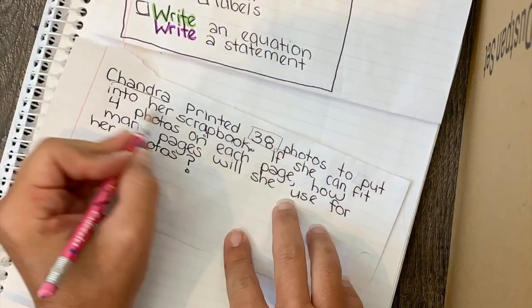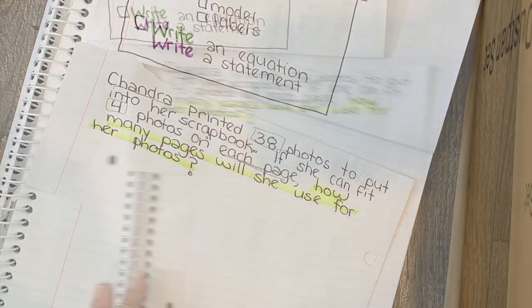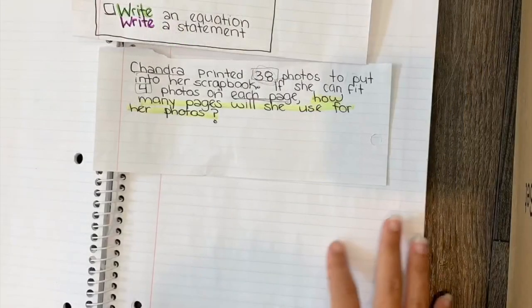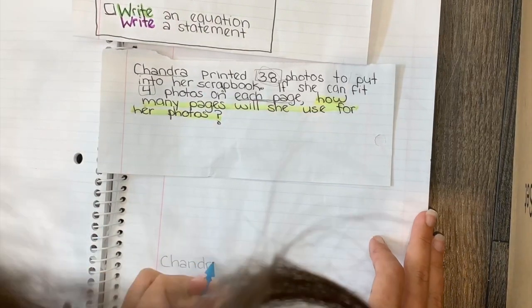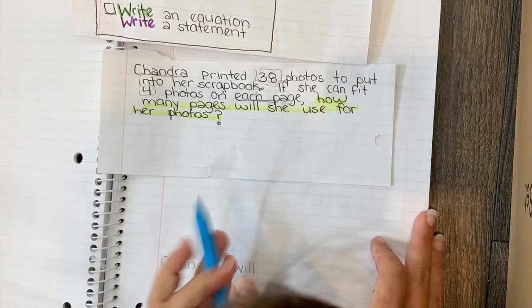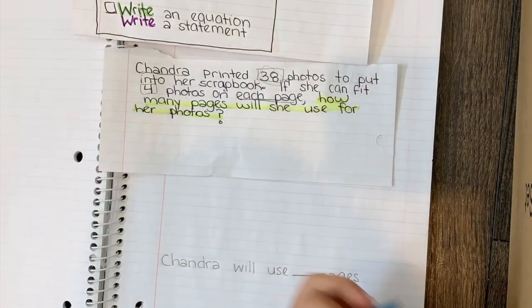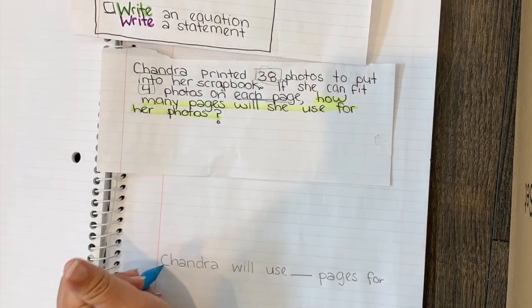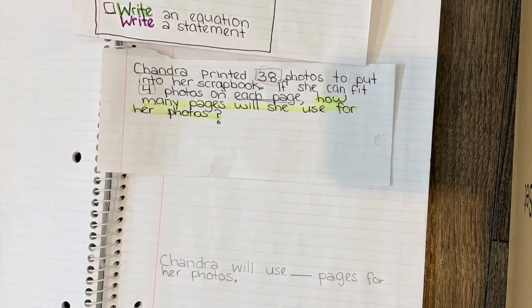Okay, I'm going to go back and read the problem. And I'm underlining and highlighting key information, especially highlighting what the actual question is asking. How many pages will she use for her photos? Since I have to write my answer in a statement, the next thing I like to do is rephrase the question as a statement with a blank at the bottom of my page, because that always helps me make sure that I answered with a statement.